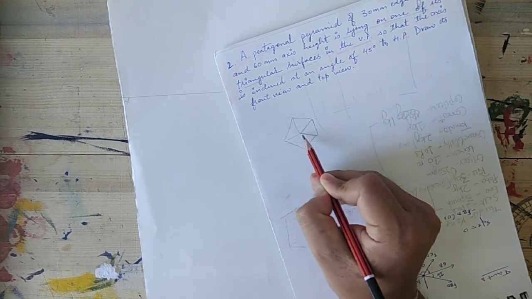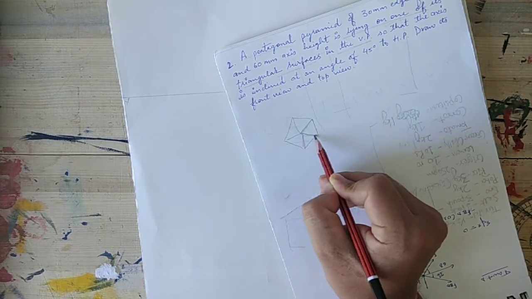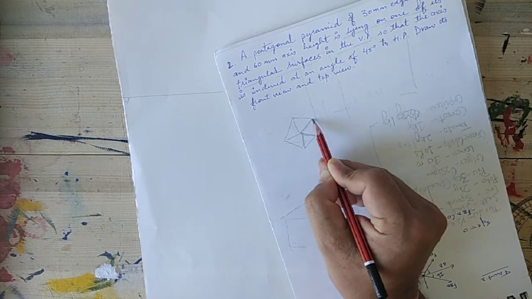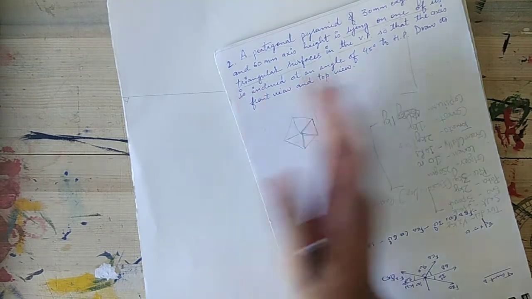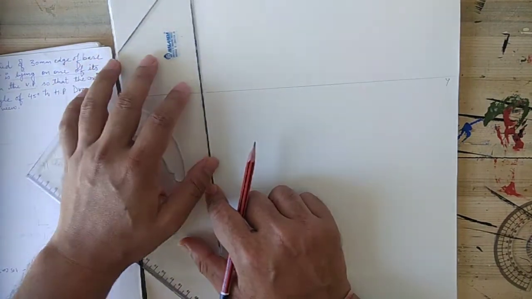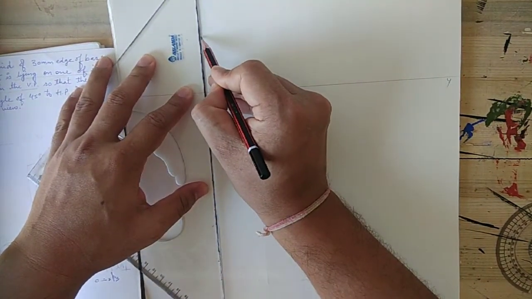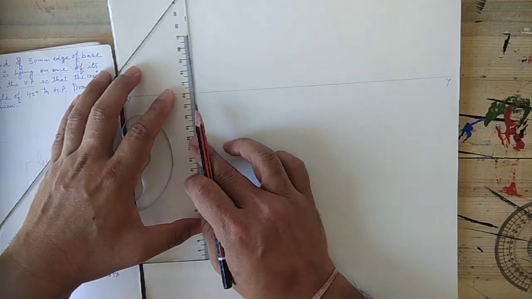In second stage, the pentagonal pyramid is resting on this triangular surface. That means the base edge should be towards right. So now we will draw a pentagon which have a dimension of base edge 30 mm.